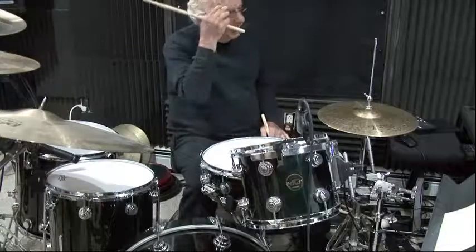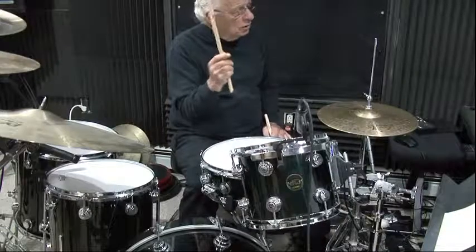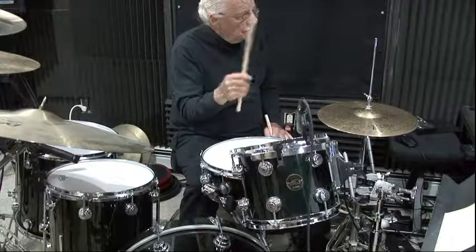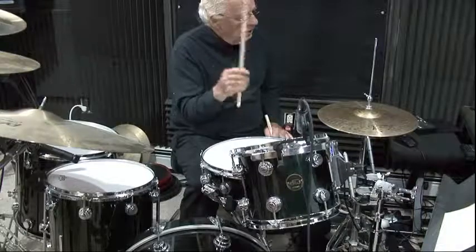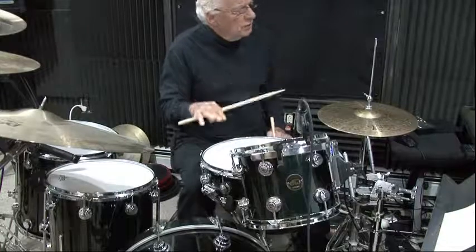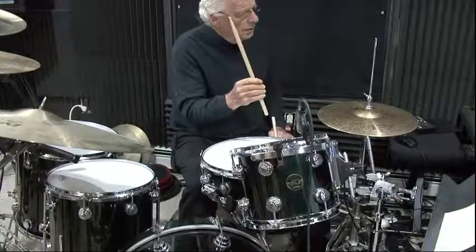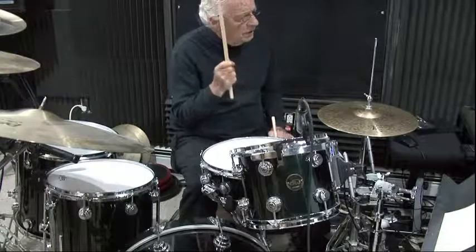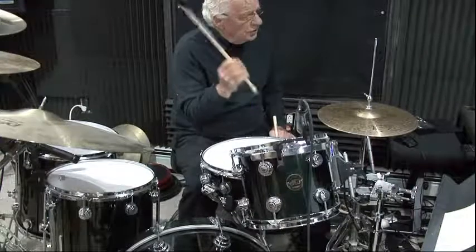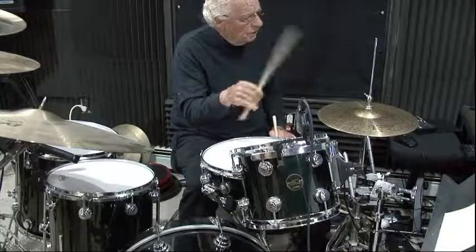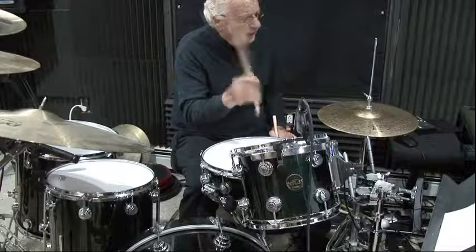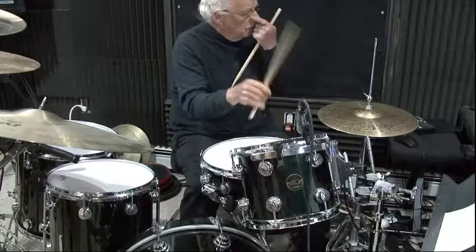All right, so now we have the quarter note. We're playing 8th notes, that's eight 8th notes: 1 and 2 and 3 and 4 and. But look at the pulse. The pulse is the quarter note. 1 and. Now you have 5/8. You count 5/8 as 1, 2, 3, 4, 5, five 8th notes. 1, 2, 3, 4, 5.